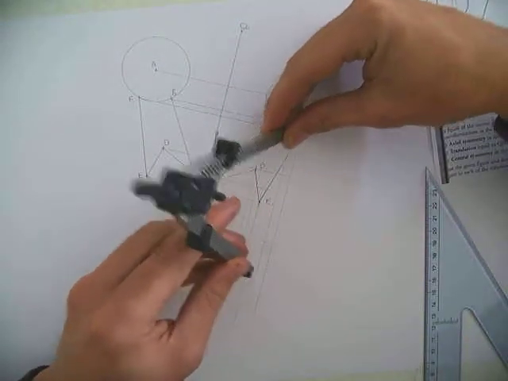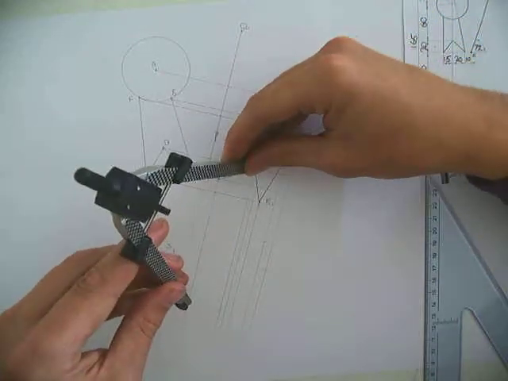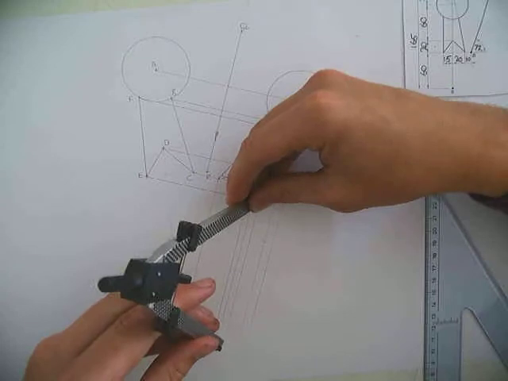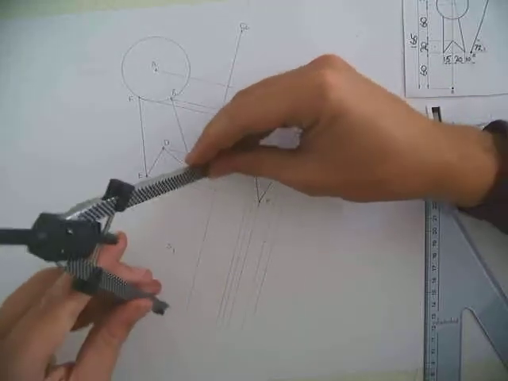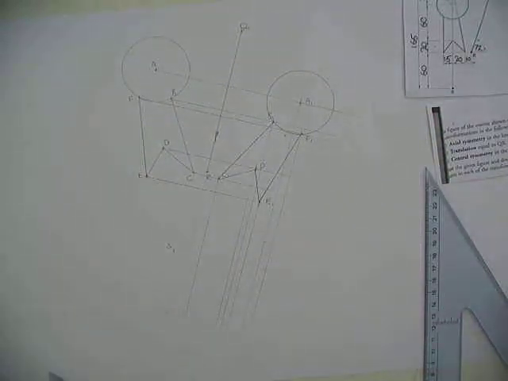Point A, point F, point B, point D, point E, point C.